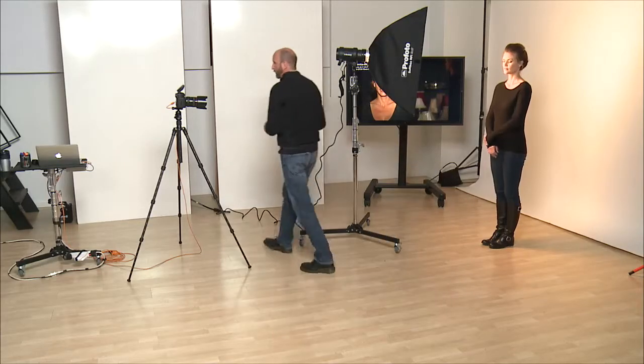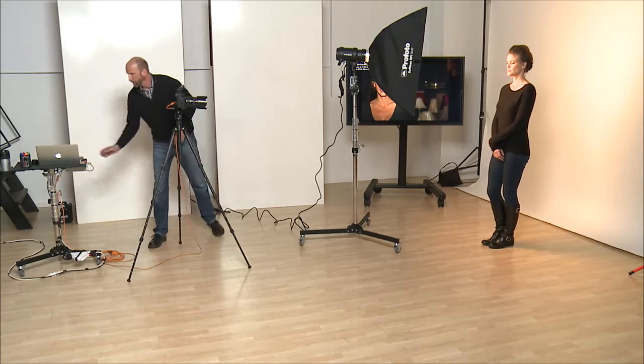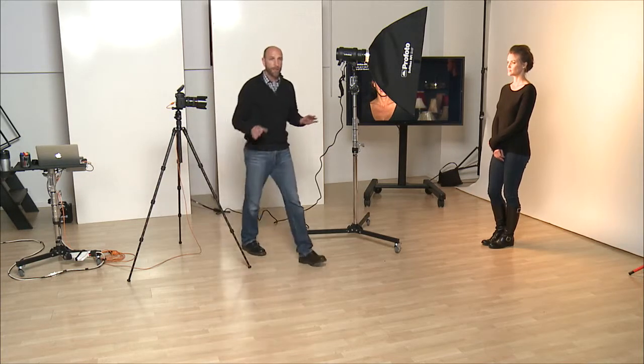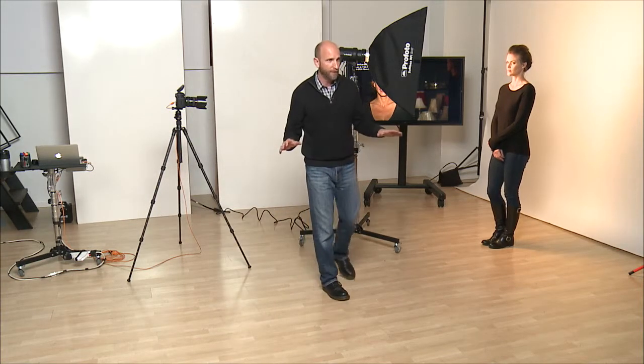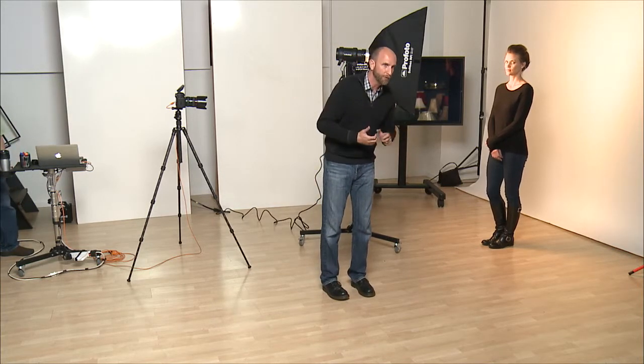So we're going to do a lot more metering as we go. That'll be good. Are there any questions on basic metering so far? It's very simple at this point. When we start adding multiple lights, it might get a little bit more hairy.